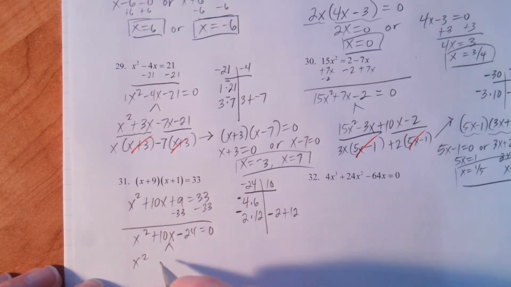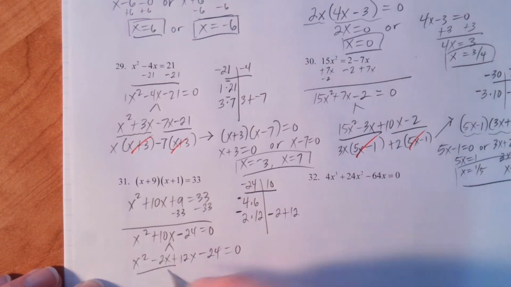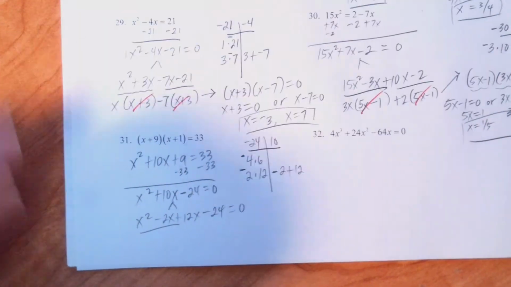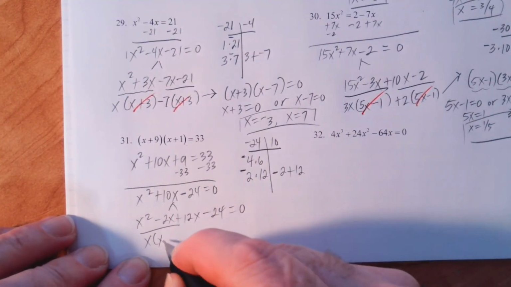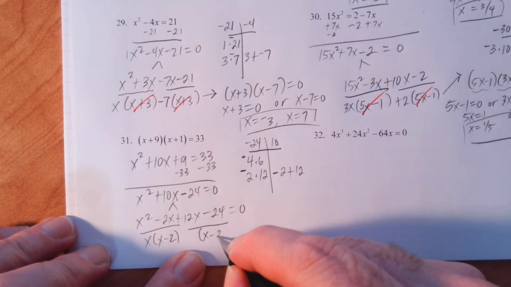We'll get x squared minus 2x plus 12x minus 24 equals 0. We can factor out an x. It'll be x times x minus 2. So we're expecting an x minus 2 here.